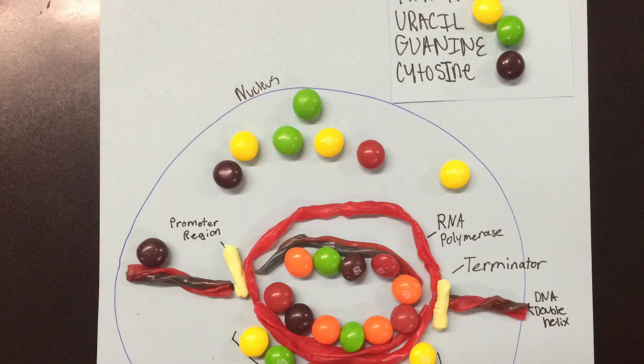complementary strand. Then, when RNA polymerase reaches the terminator region, the mRNA strand and RNA polymerase detach and get ready for processing.